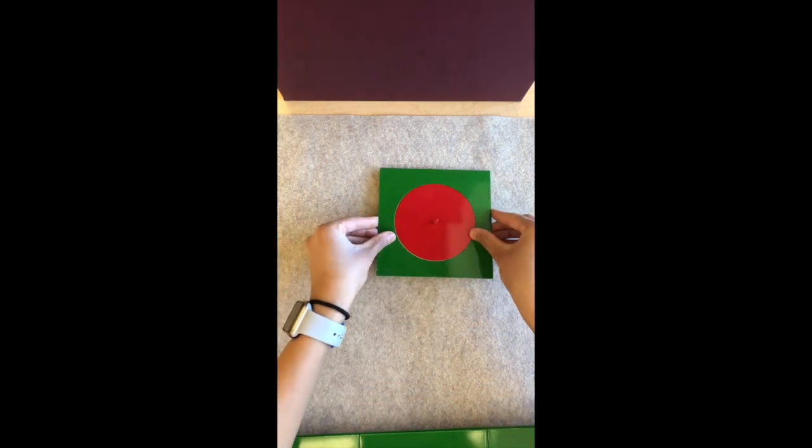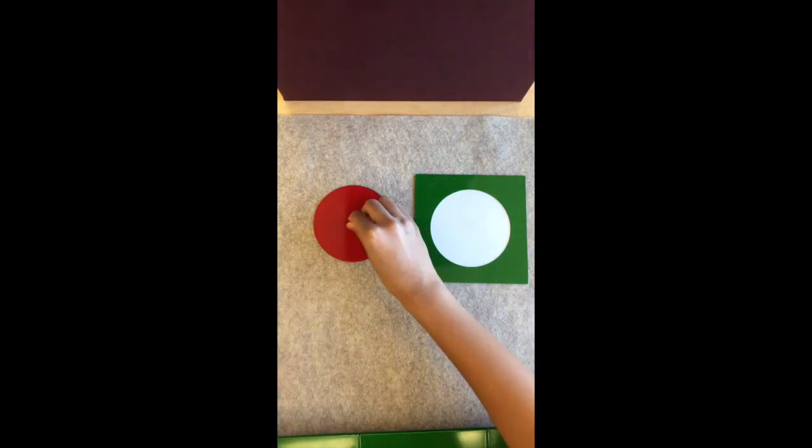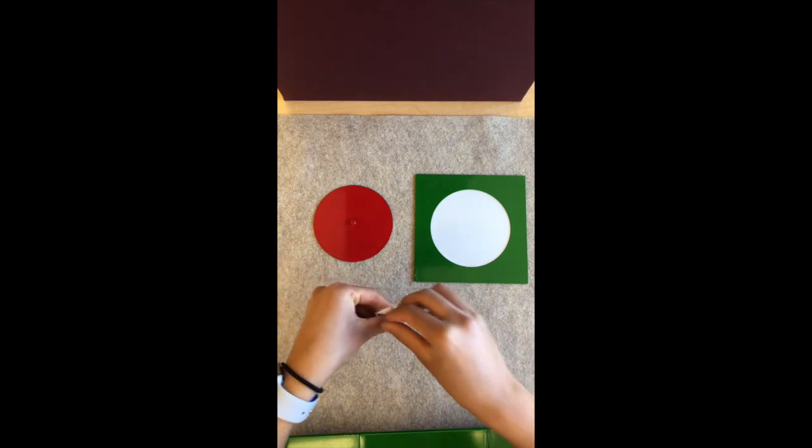So, if I wanted to label each of my fractions, I would have a whole, and we would label it as 1.